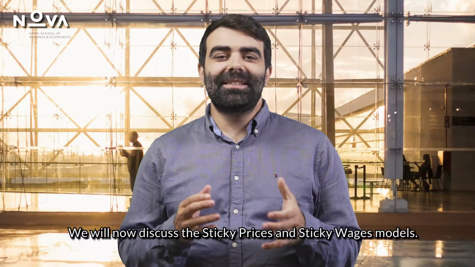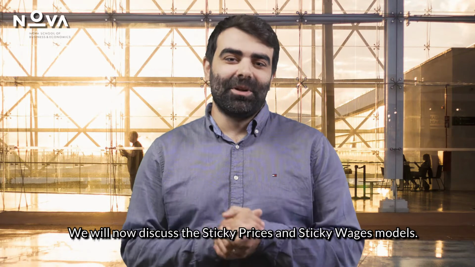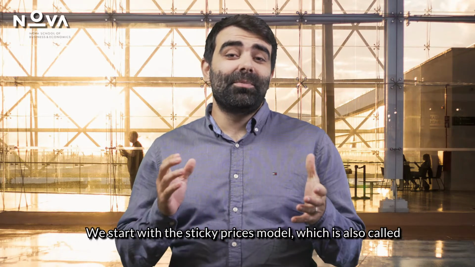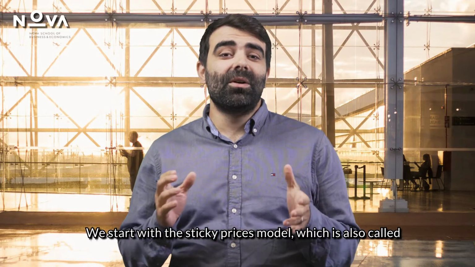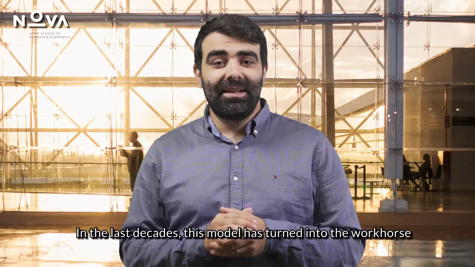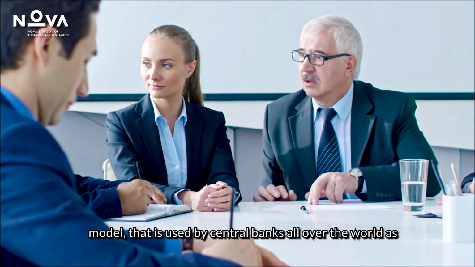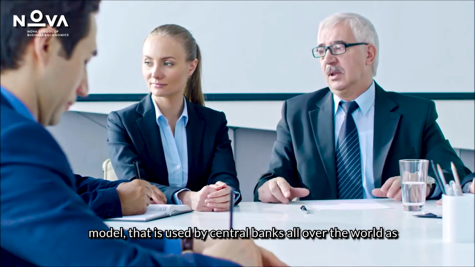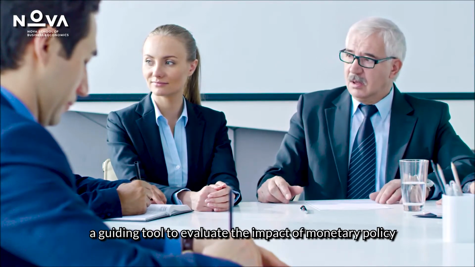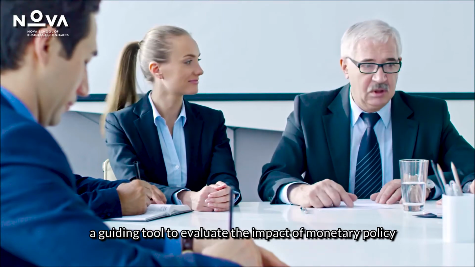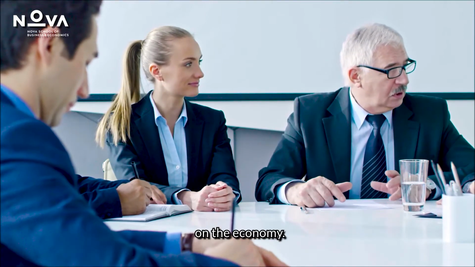We will now discuss the sticky prices and sticky wages models. We start with the sticky prices model, which is also called the New Keynesian model. In the last decades, this model has turned into the workhorse model that is used by central banks all over the world as a guiding tool to evaluate the impact of monetary policy on the economy.